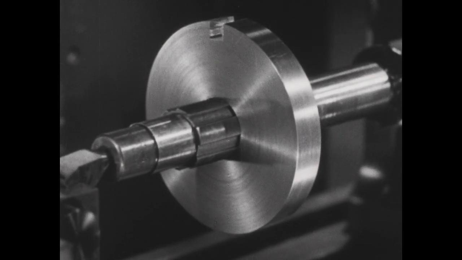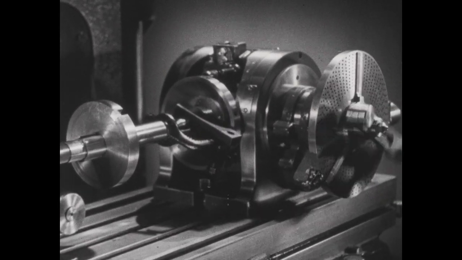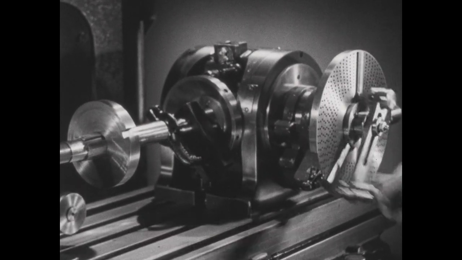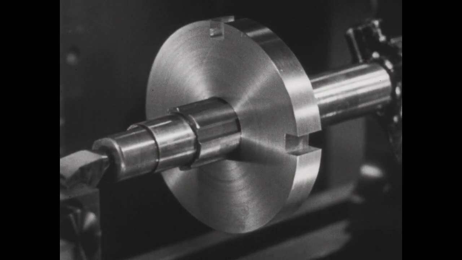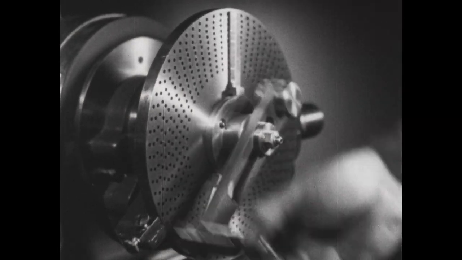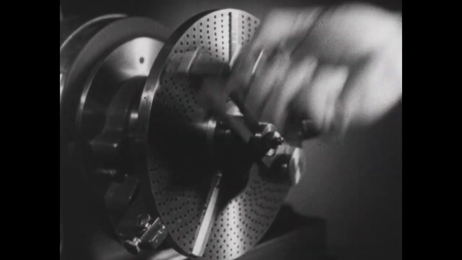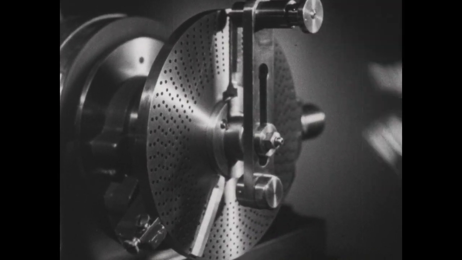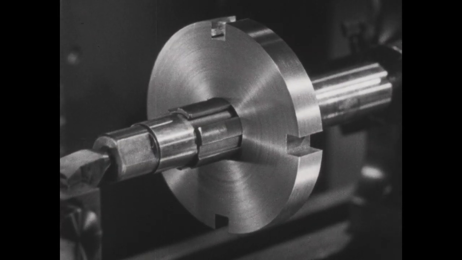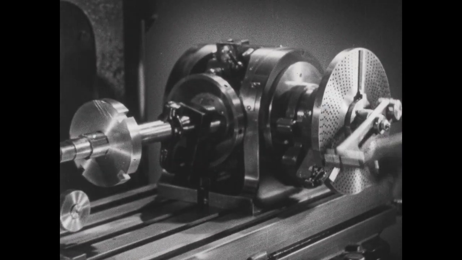Suppose we had to cut 4 equally spaced slots in a disc. 10 turns of the hand crank will turn the work 1/4 of a turn, locating the second slot accurately. Ten more turns will turn the work another 1/4 of the way around, locating the third slot. And 10 more turns will turn the work the last 1/4 of the way around, locating the fourth slot.